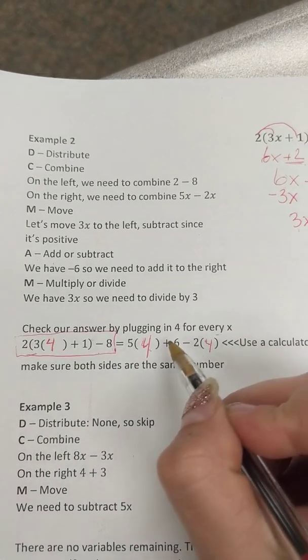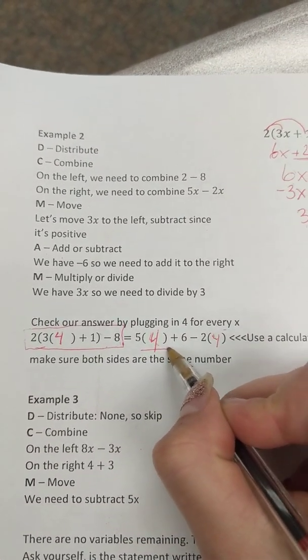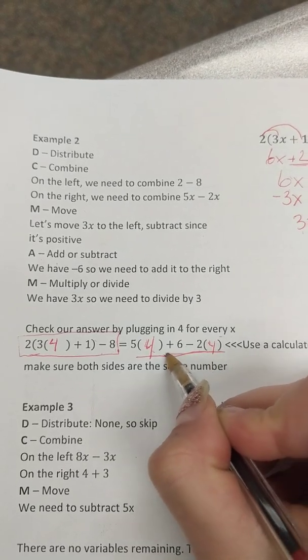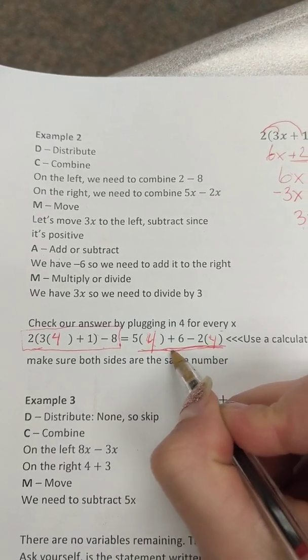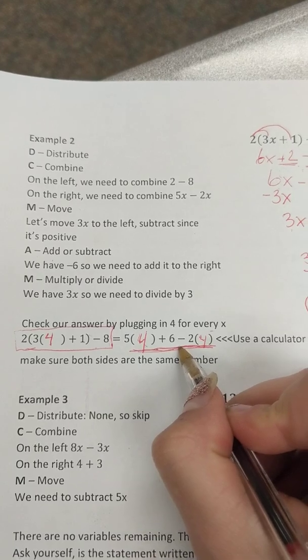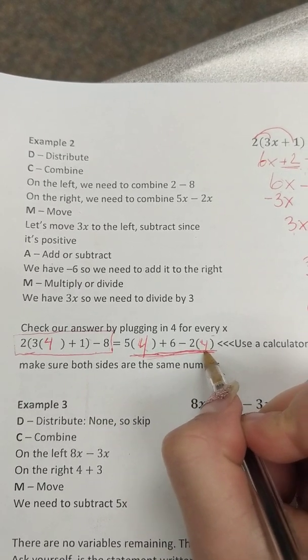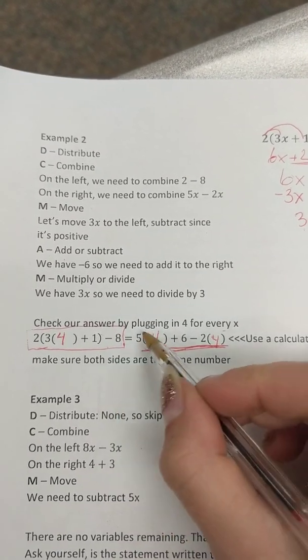Then equals. We're going to do the same thing on this side. You're going to type all of this into your calculator or into Desmos. So pause the video if you need to. Make sure that both sides are equal.